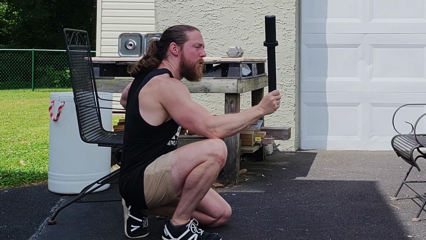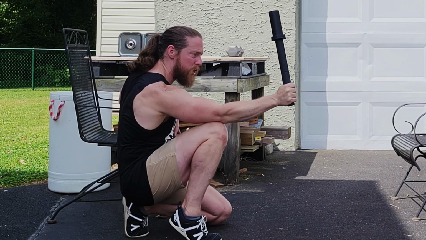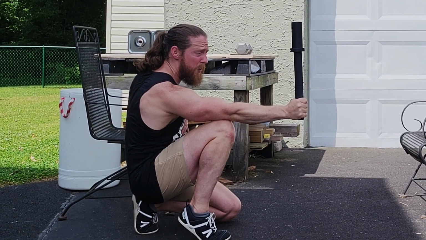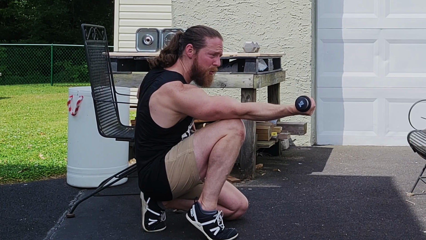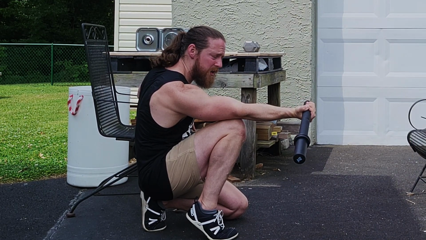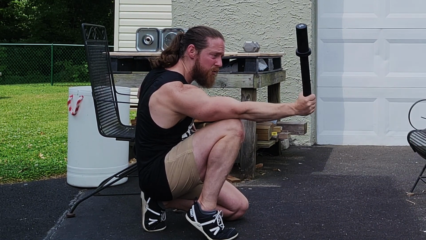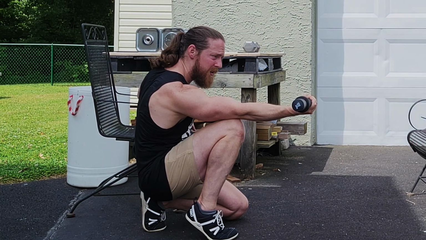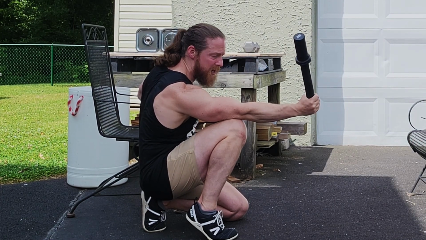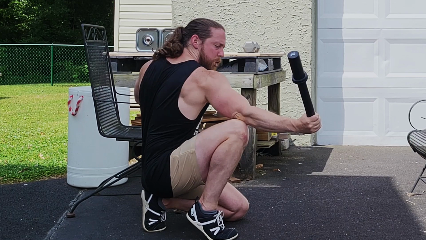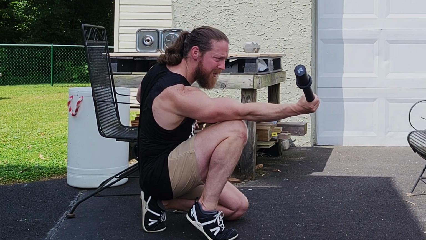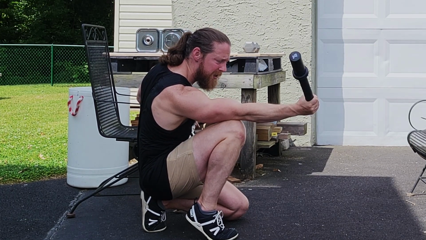But if I want to work it in more of a stretched position, then I turn the bar up like this and I let it pull my wrist and my pronators into that stretch, and then I come up like this. Now make sure you're not just rotating the shoulder, right? But you're really letting the wrist rotate like that.